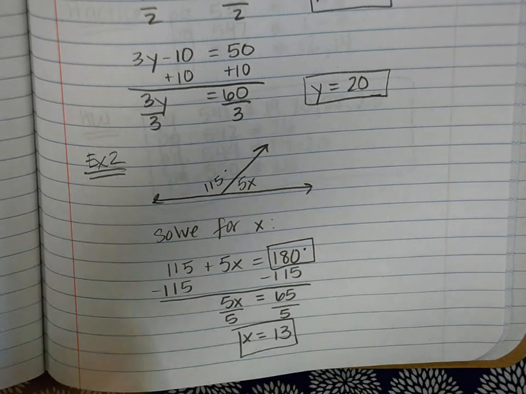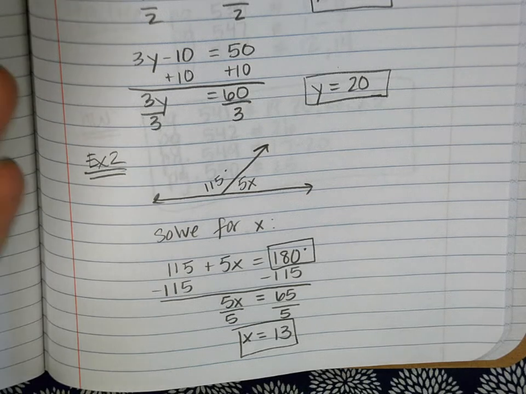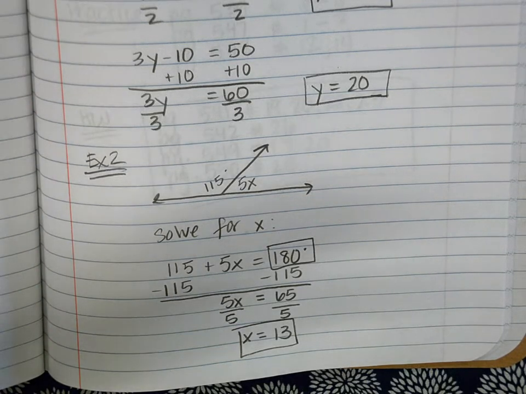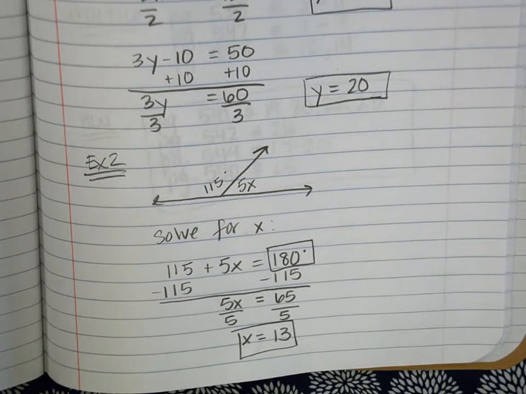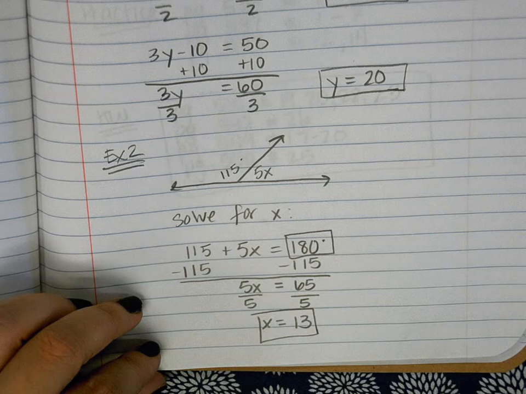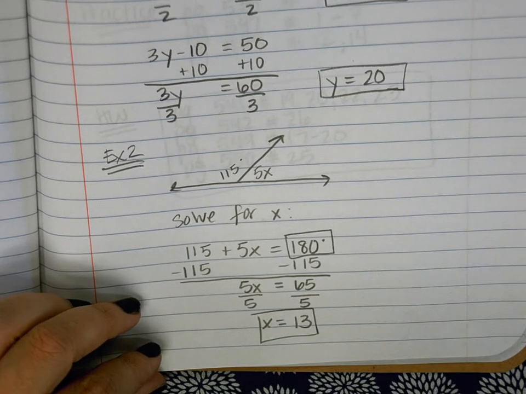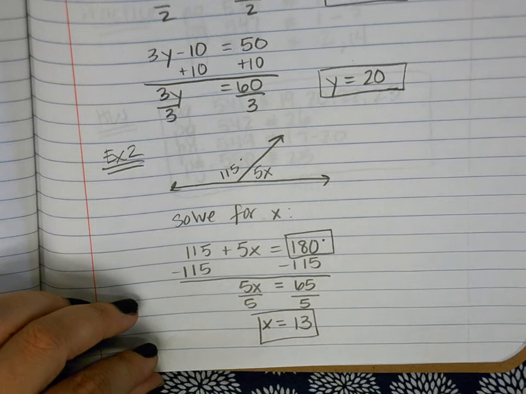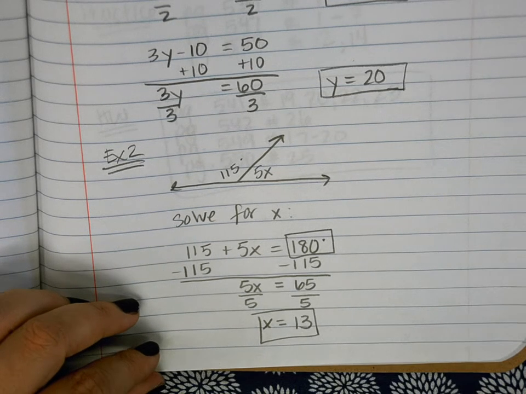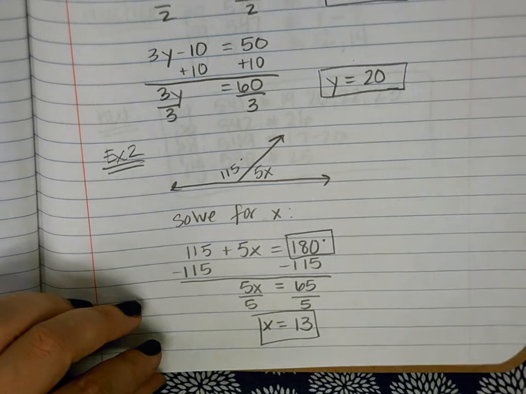So the first example we used vertical angles, right? The second example we're using supplementary. Do you think we should do another example of complementary? Yeah, why not? You guys got this? Almost? Okay. Now what does complementary mean? Equal to 90. Adds up to 90, good.